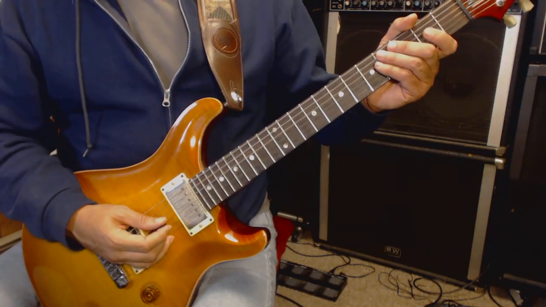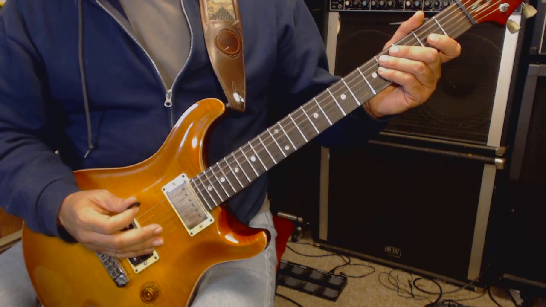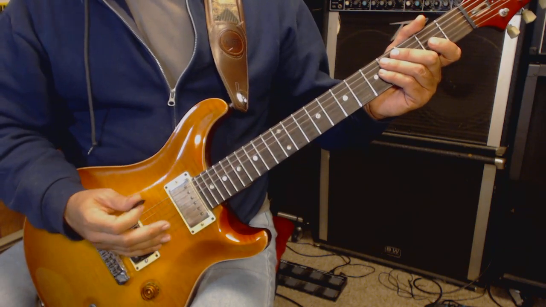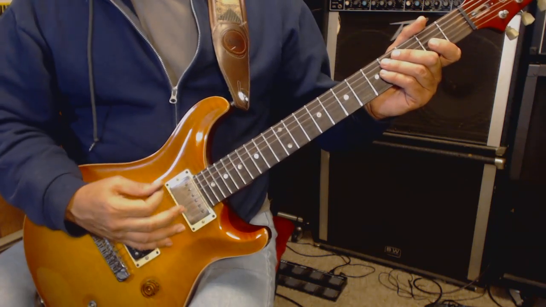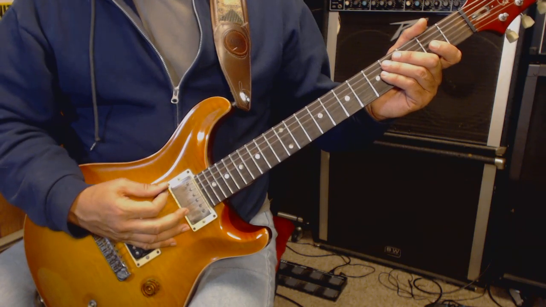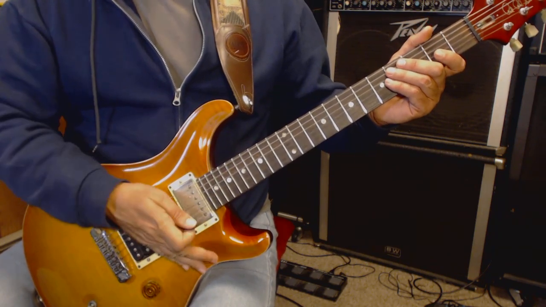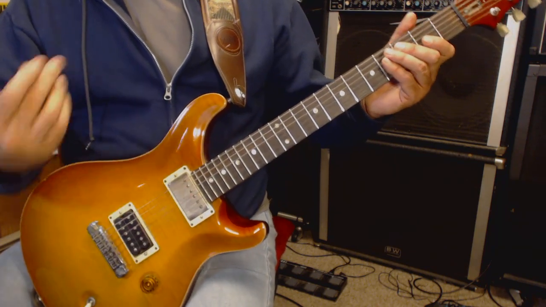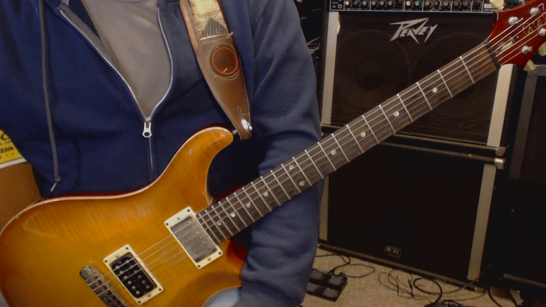So here's 110 and 111 together. So we've got 1 and 2 and 3, 4 and 1 and 2 and 3, 4. So that's 110 and 111. And so yeah, mess around with those.